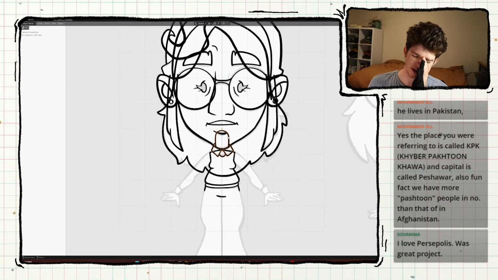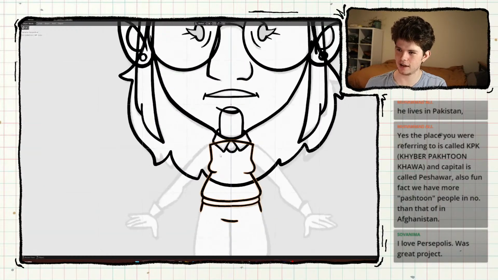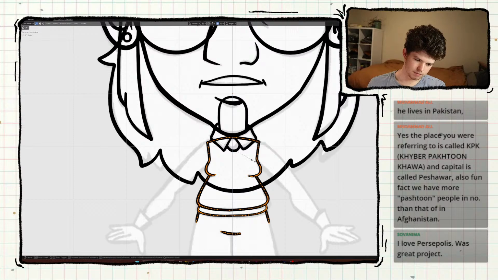I know that they call Afghanistan the land of the Pashtuns, but I guess it makes sense because Pakistan is such a high population. Meanwhile, Afghanistan's struggling so much, so I guess it makes sense that overall you'd have more Pashtun people in Pakistan.